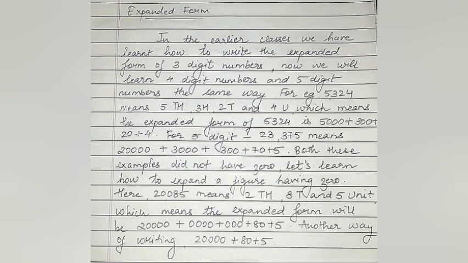So 2 comes in the 10,000s place, 0 is in the thousands place, 0 is in the hundreds place, 8 is in the tens place, 5 is in the units place. So the expanded form will be 20,000 plus 4 zeros, that is the thousands place, plus 3 zeros, that is from the hundreds place, plus 80 plus 5.